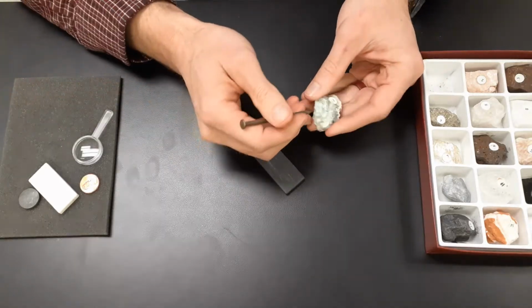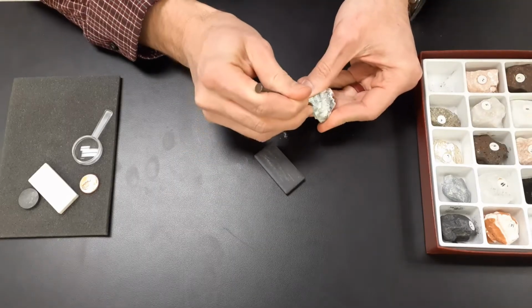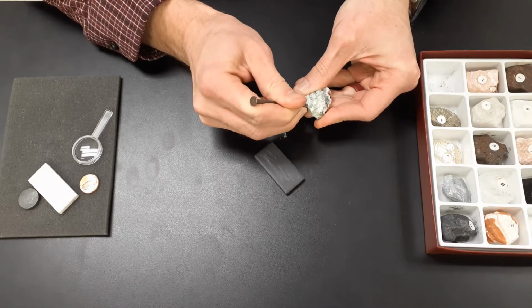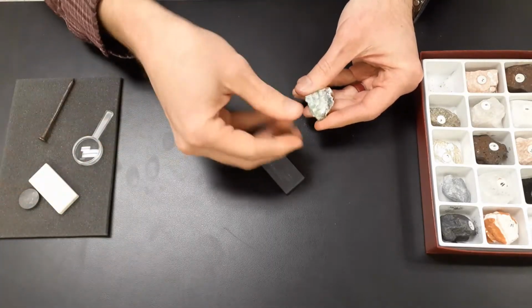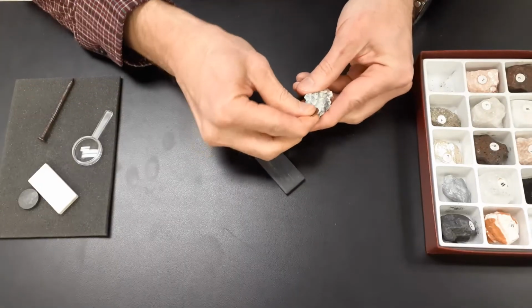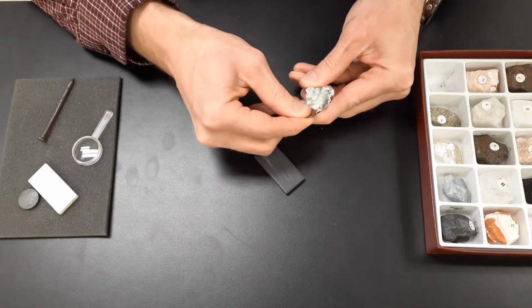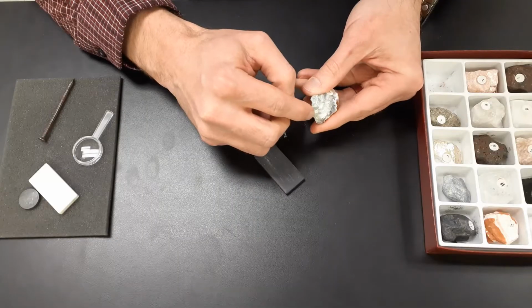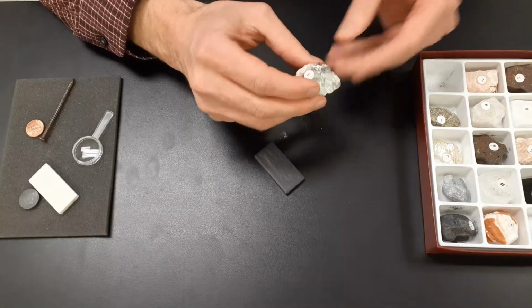I'm going to test its hardness. I'm going to start with this nail right here. And so with this nail, I'm definitely able to scratch this mineral. Okay, I'm going to go down, see if I can scratch it with a penny. This copper penny is not as hard as that iron nail is right there. And with this penny, I don't seem to be making a scratch. In fact, I'm leaving penny behind on the mineral. I'm leaving a little bit of copper there on the mineral itself.